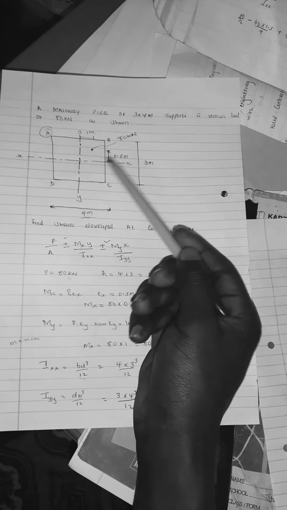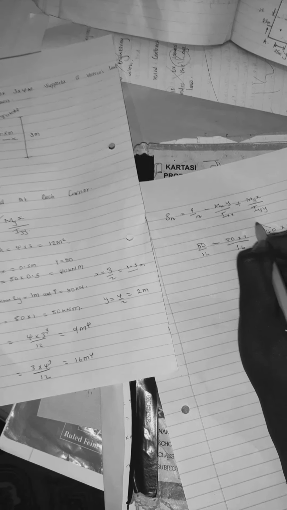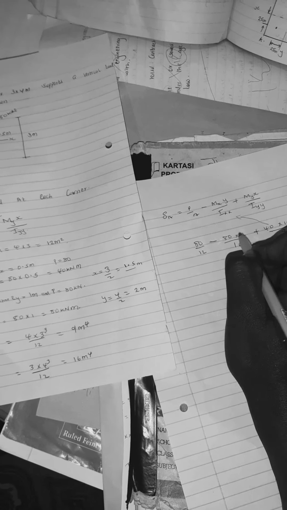If you look at the loading, it is favoring the side of x, but the side of y is not; x is close as compared to y to the loading, so that makes it a negative, times 2 over 16, plus 40 times 1.5 over 9. This is going to interpolate. I just disarranged it. This one is there and this one is this.